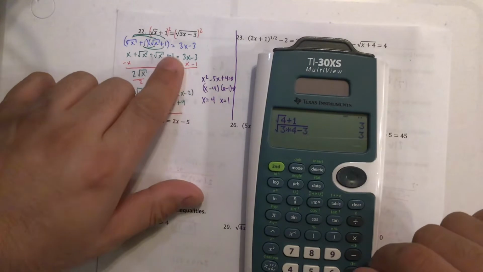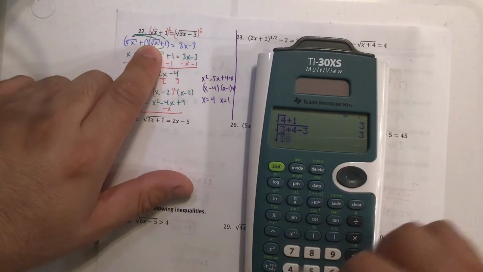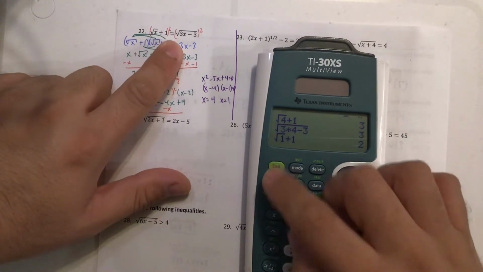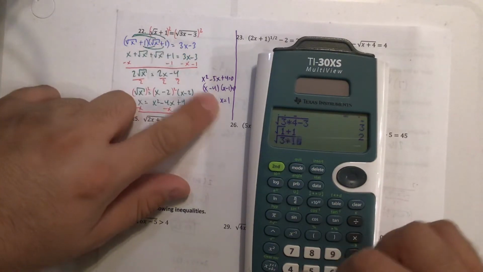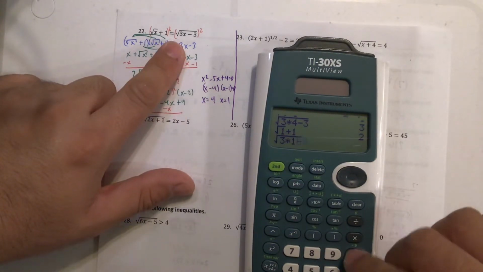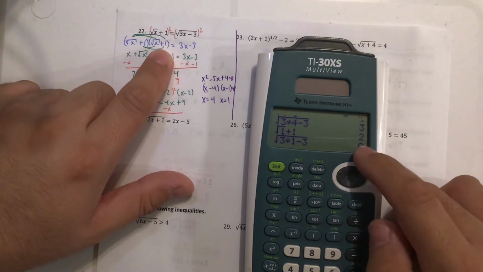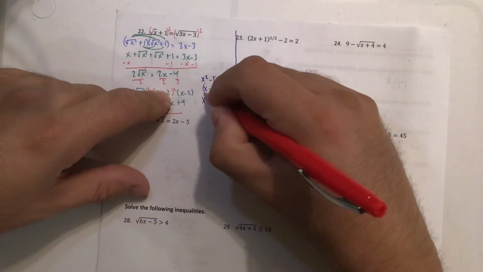Now for our second one, we're going to plug in the 1. So the square root of 1 plus 1 should be 2. And then we have the square root of 3 times 1 minus 3, which is 0. So 2 and 0 are not equivalent, so that second one is extraneous. My only answer is x equals 4.